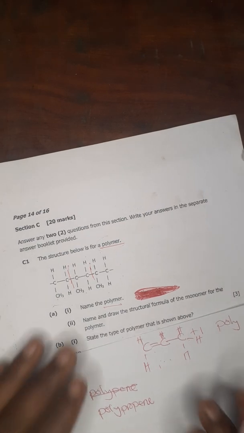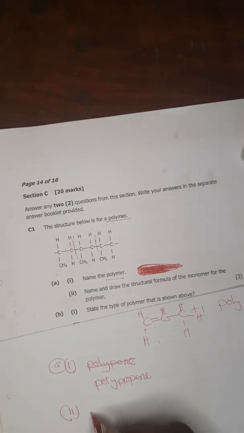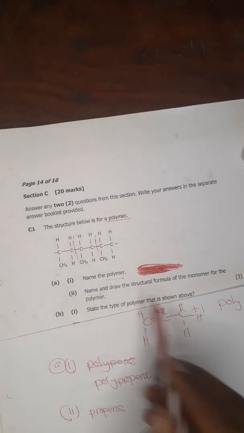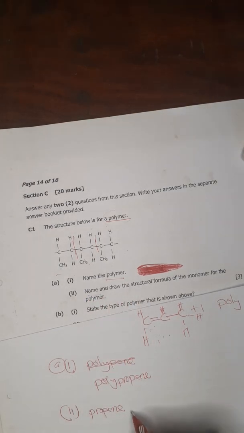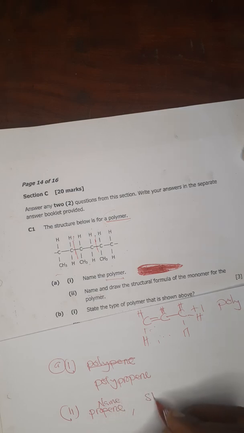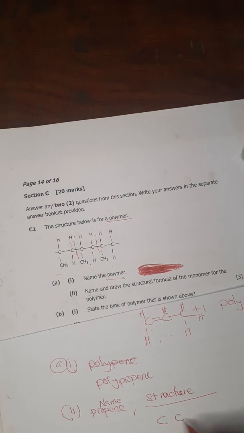Name and draw the structure formula of the monomer for the polymer. So the name of the monomer I said is the propene. Now they want you to name and draw. So when you name the monomer, you need to draw its structure, which is here. Then the structure would be 1, 2, 3. It has 3 carbons. If you want, you can put the double bond there.